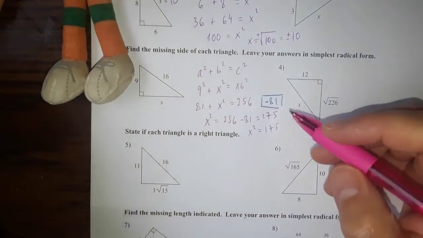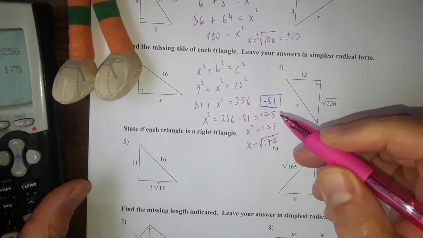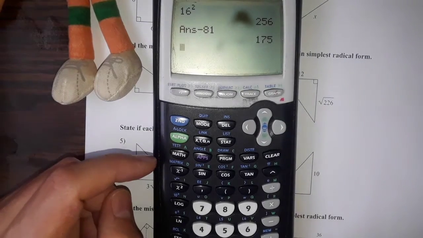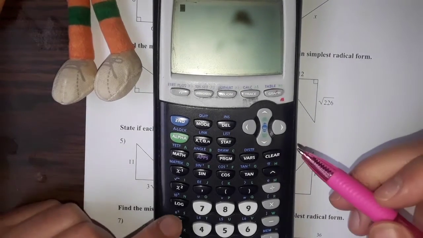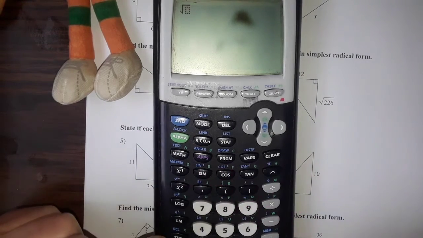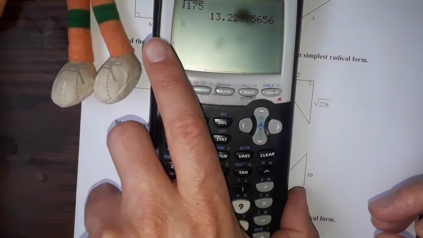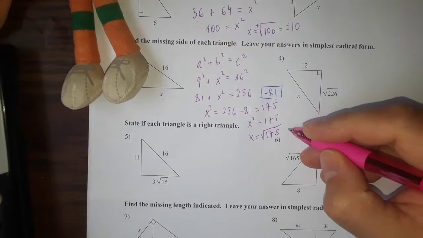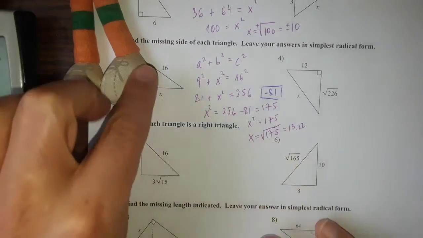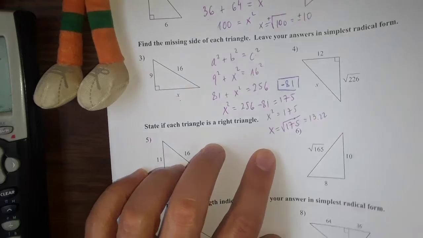Now we have to do the square root of both sides, so we have x equals the square root of 175. Now the square root of 175, if we do it here, clear. Here we have the second square root of 175. This is not an exact number. It's 13.22, right? But instead of putting 13.22, which would be okay, we can also try to put it in a way that is more beautiful.